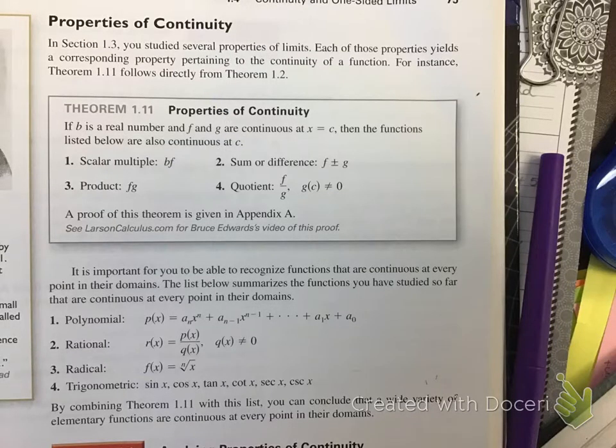Hi, I'm hoping this won't be too long. This is section 1.4 continued.